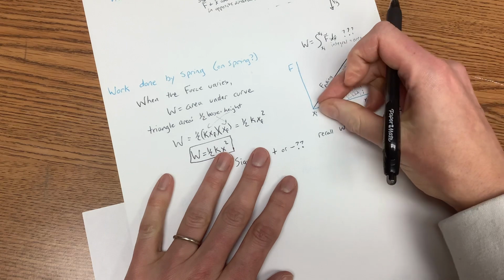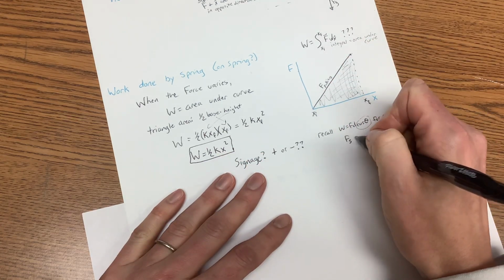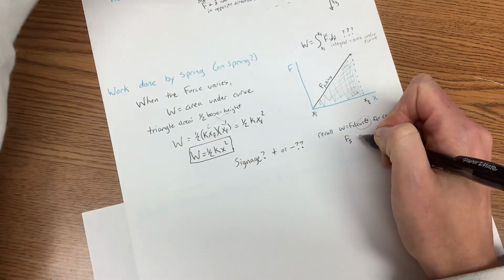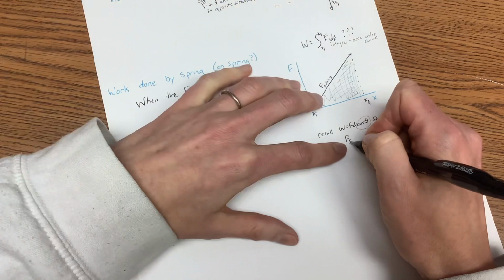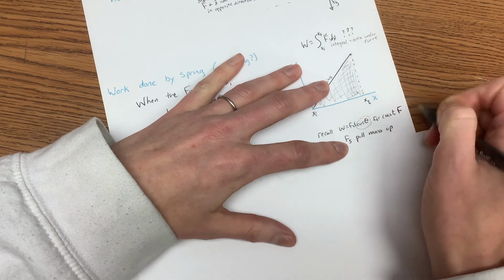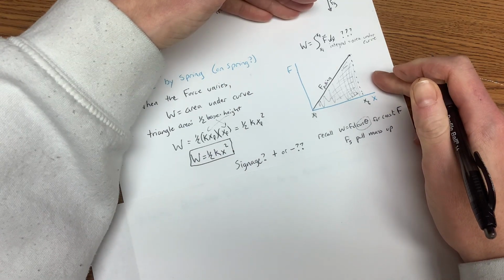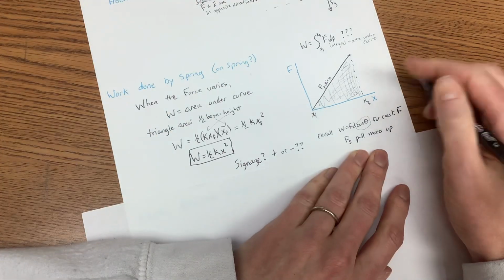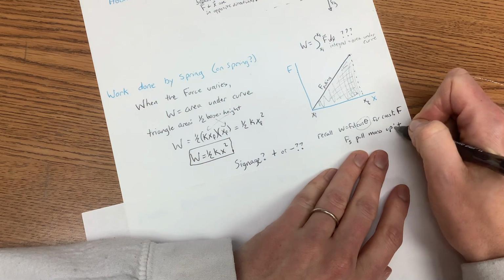If our force is in the same direction as the displacement, if the spring is pulling the mass up, then the work is going to be positive. So if it's below that rest point and the spring is pulling it up, then it's going to be positive work, okay?